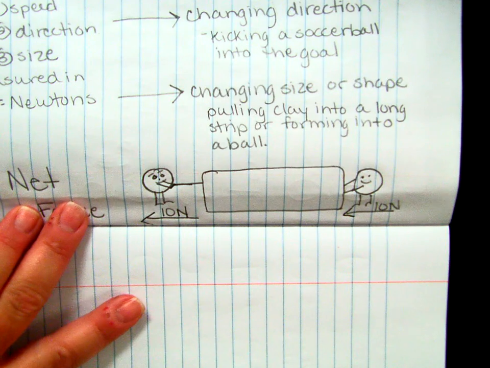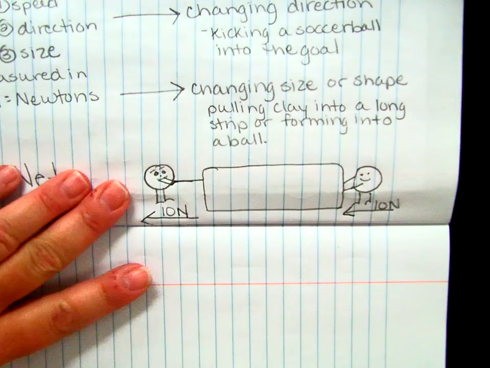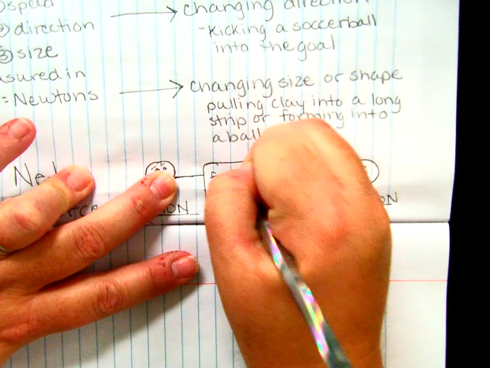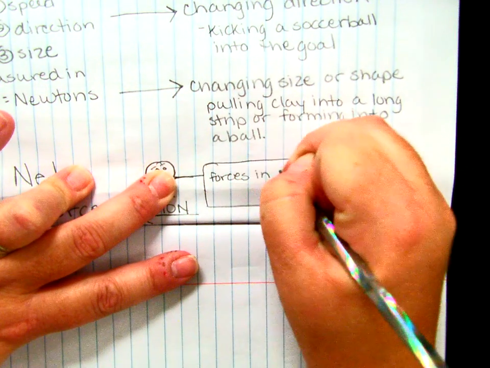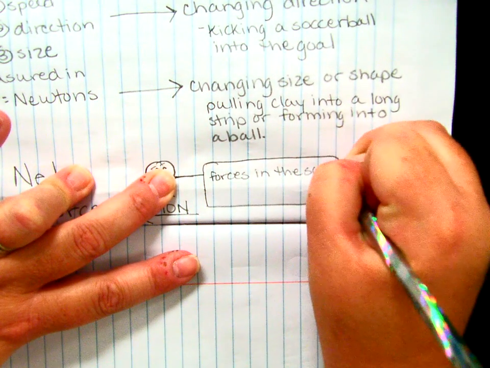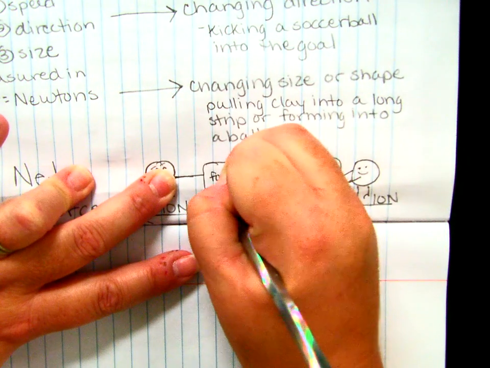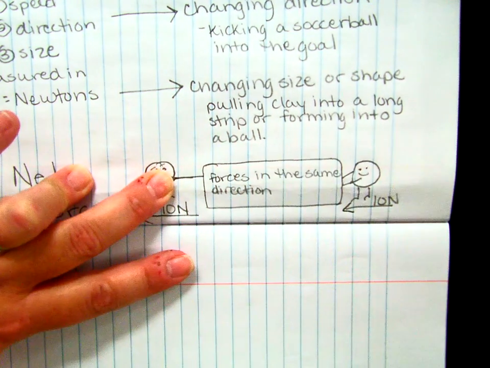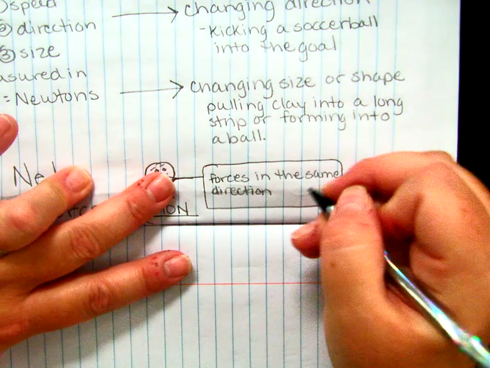So let's write inside the box now. Forces in the same direction are added to get net force.